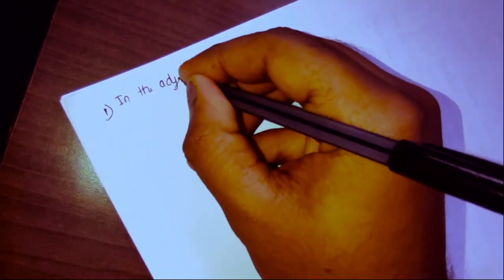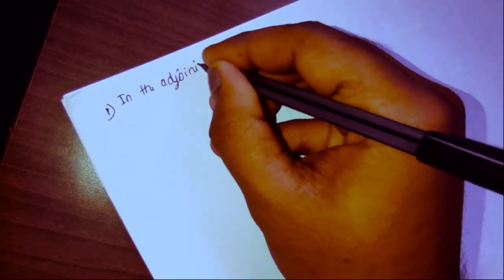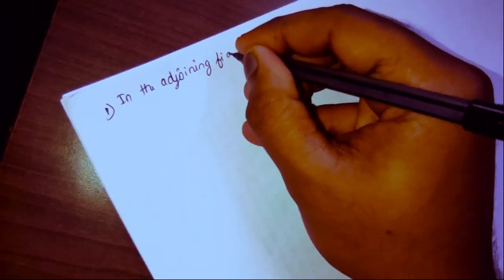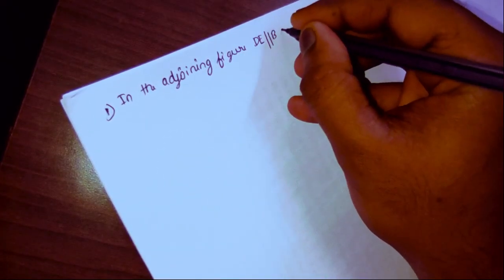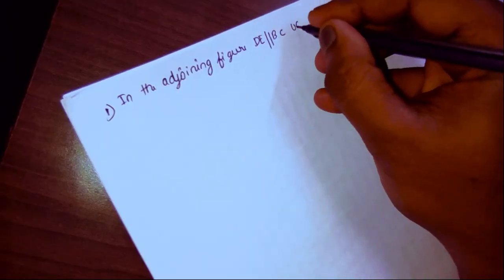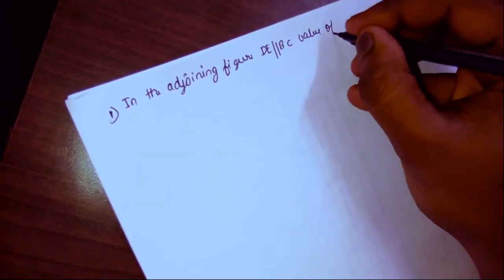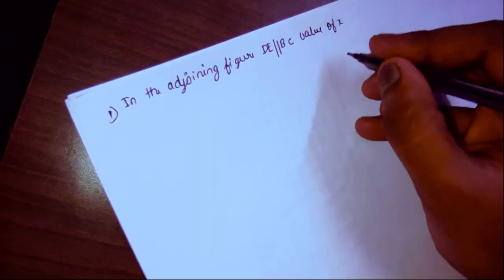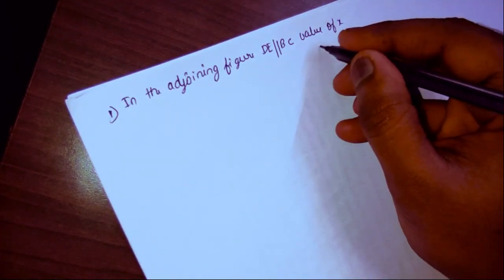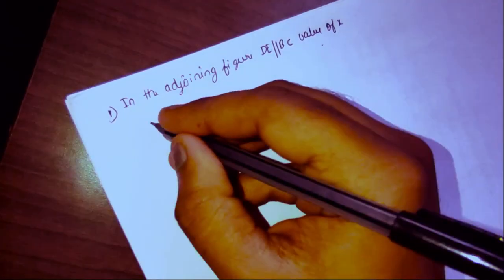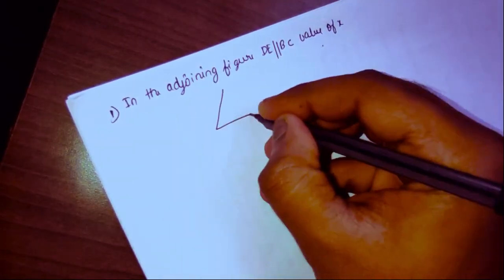In the adjoining figure, DE is parallel to BC. Value of X, they are asked. They are given a triangle ABC.